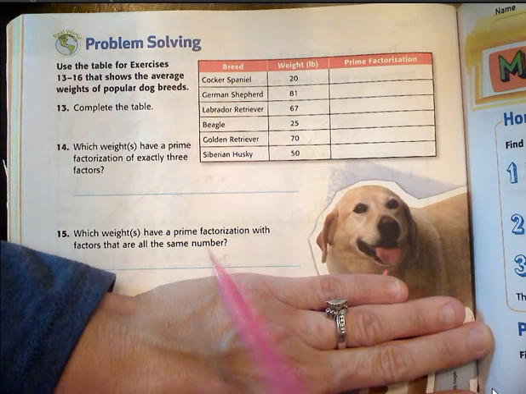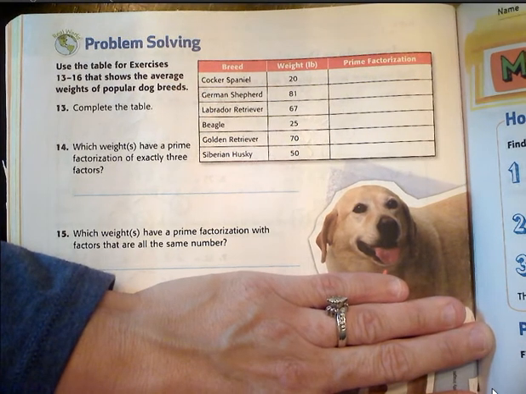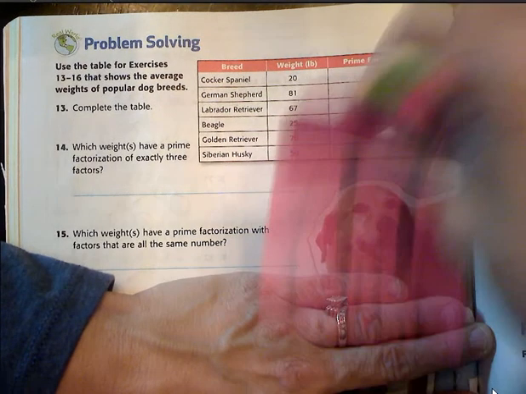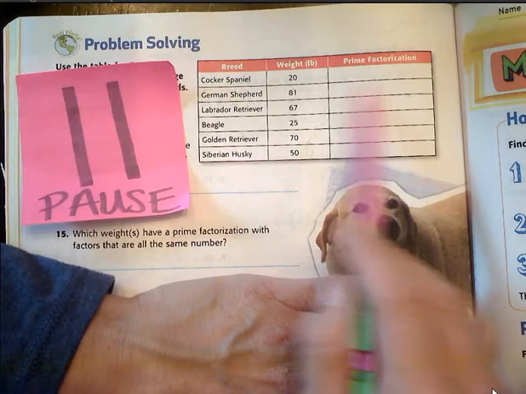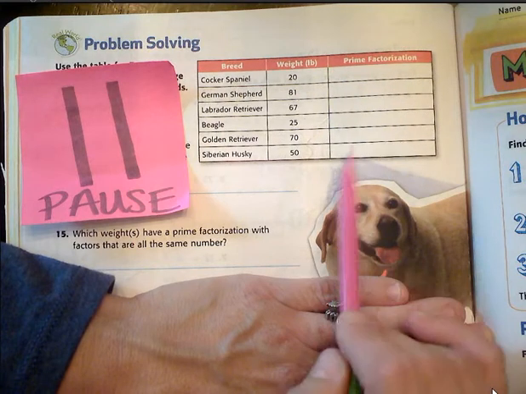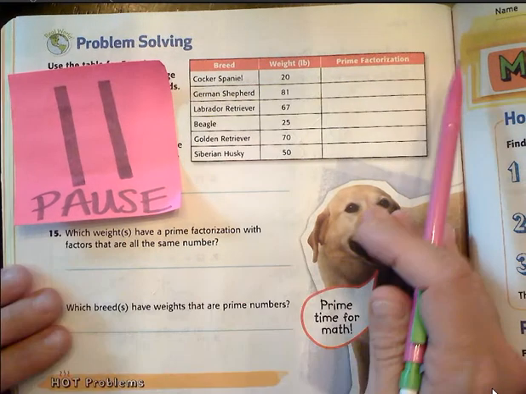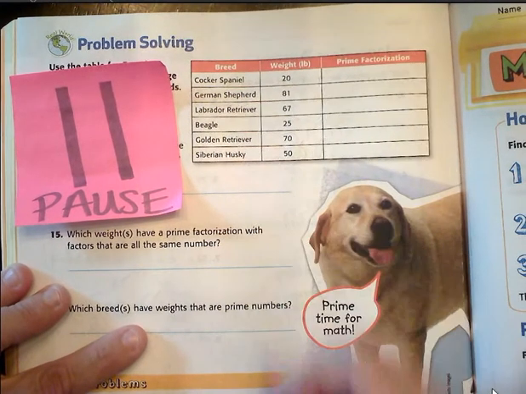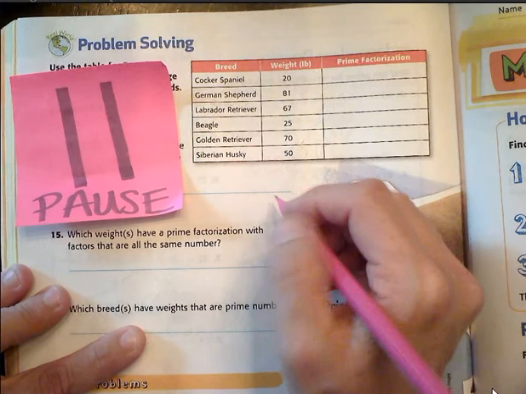I'm going to go ahead and have you pause the video here if you know how to do it, and then you're going to come back and we're going to check our work. So go ahead and pause the video and fill out the prime factorization for each of these numbers. They didn't give you a lot of room on here, so you guys are going to have to just probably find another spot on the page to do it.